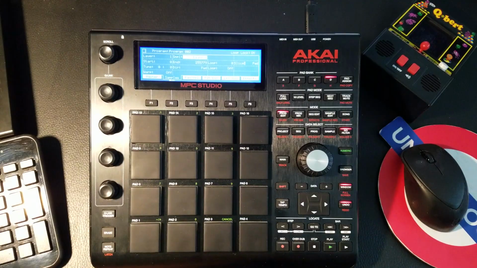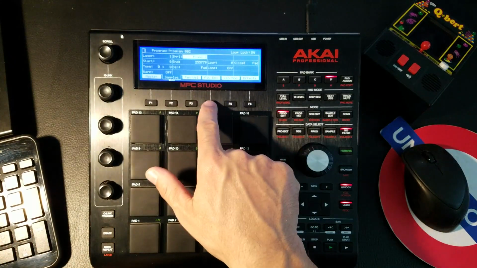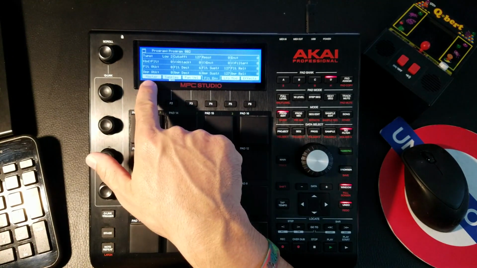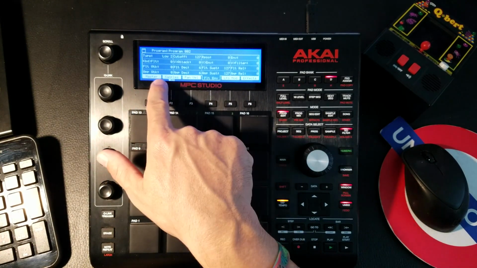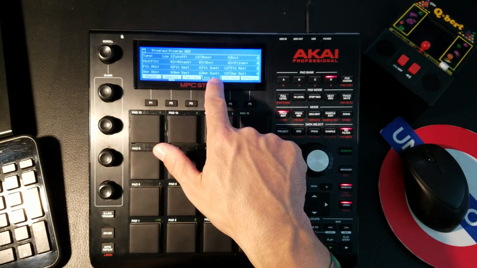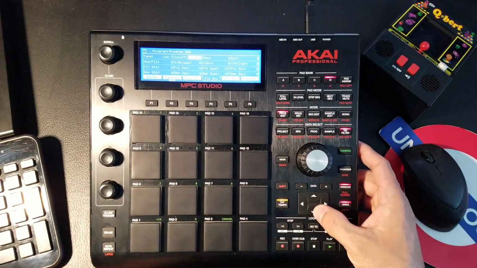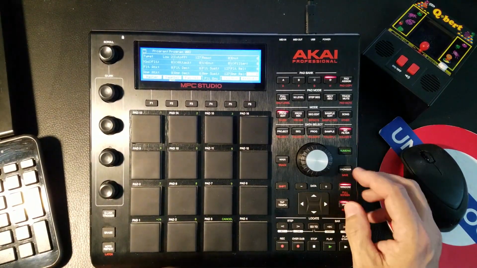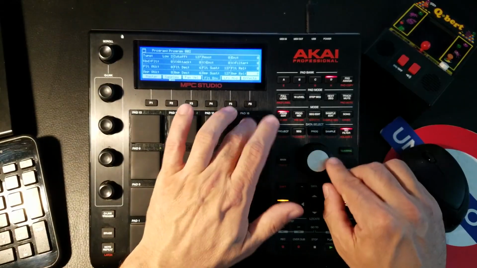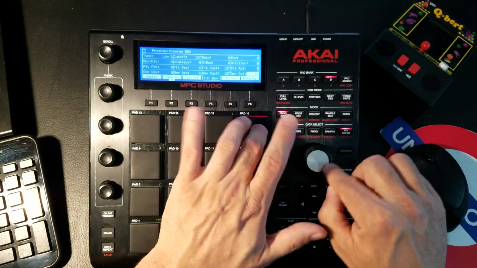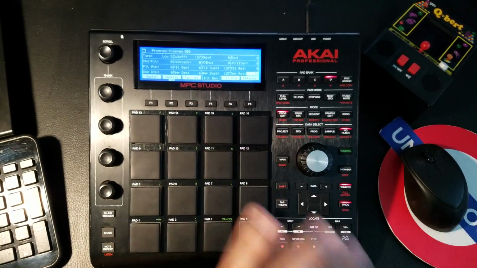So to do that, we're going to go to our filter envelope settings, and as you can see on the bottom, we have our envelope stuff here. We've got attack, decay, sustain, and release. So we want to give it a tail, so we want to adjust the release. Perfect.